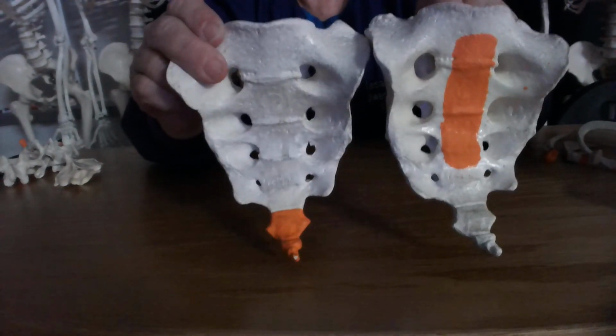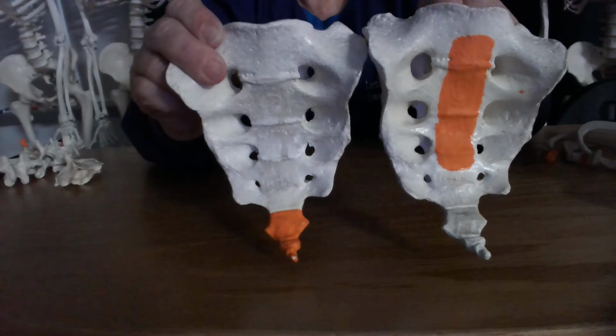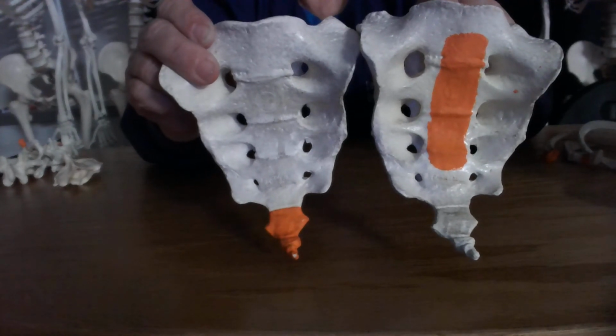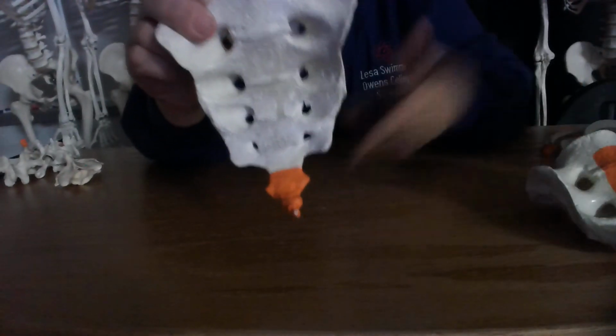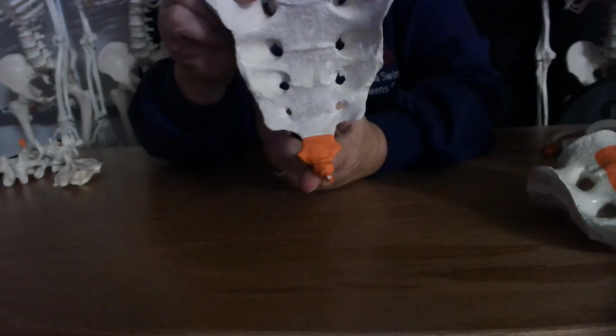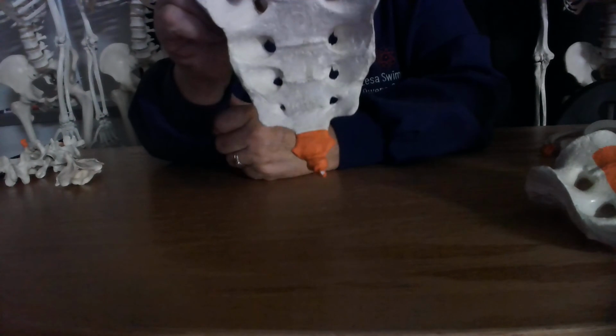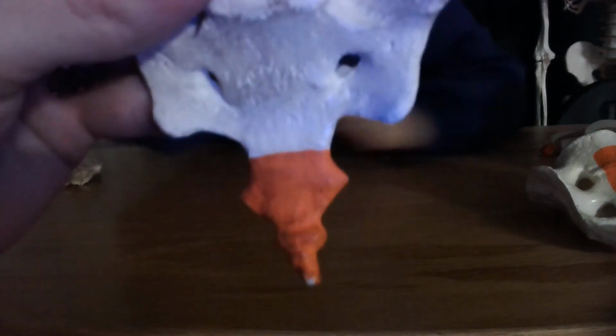All right, so the sacrum has basically 5 bones fused together to form one, and then the coccyx is anywhere from 3 to 5 depending on the person. So there we go, a picture of the sacrum versus the coccyx.